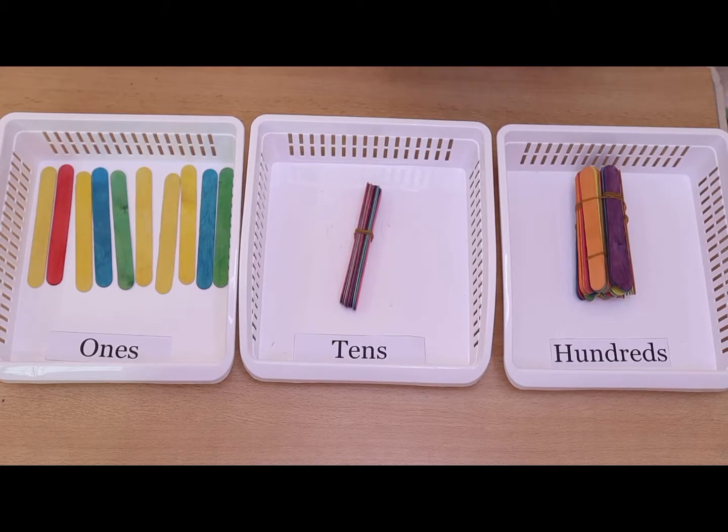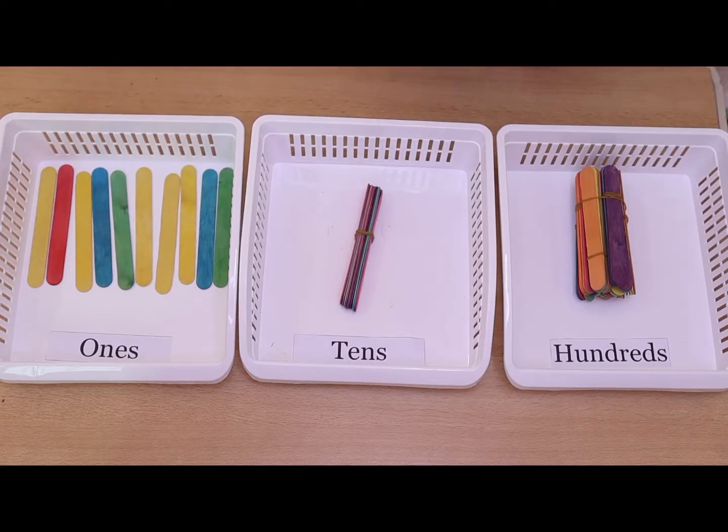If you did, you are correct. There are 10 hundreds in 1,000 because we always make one bigger group out of 10 smaller groups. So, like this, we counted as 1, 2, 3, 4, 5, 6, 7, 8, 9, 10, and then we get a new unit. 10 of a smaller unit make one of the next largest unit.